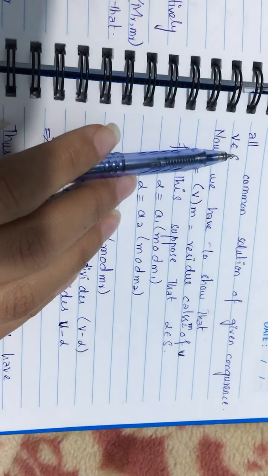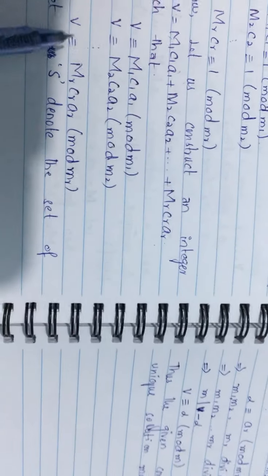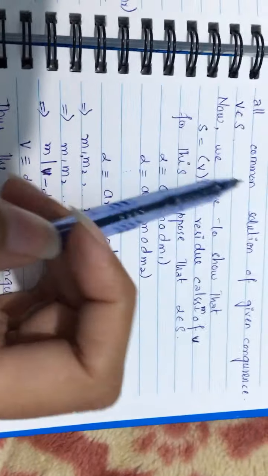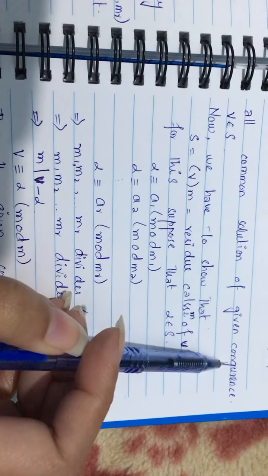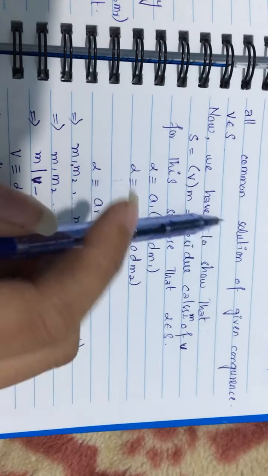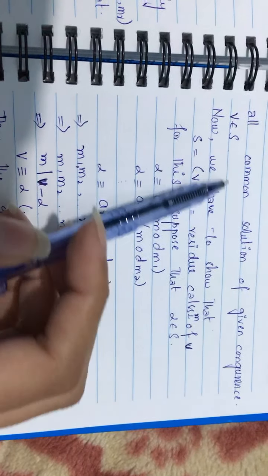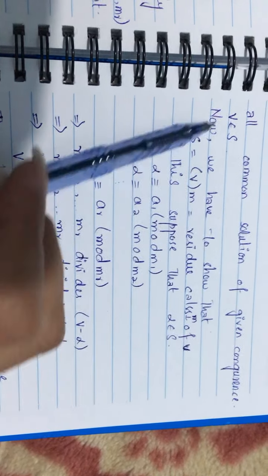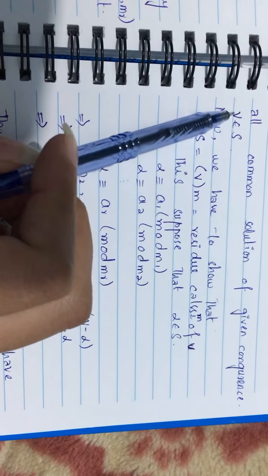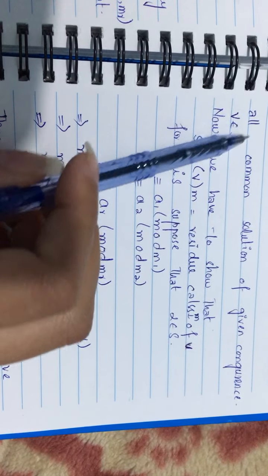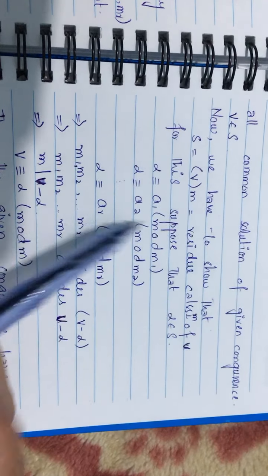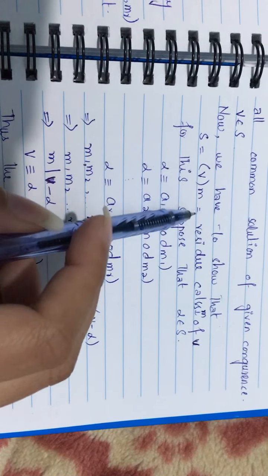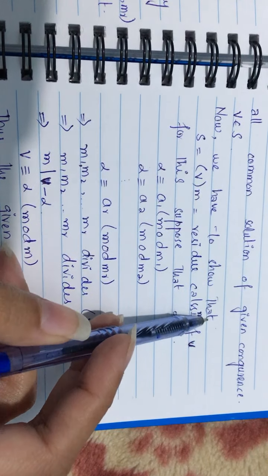Now let S denote the set of all common solutions of the given congruences. I am now finding the solution of these equations. So S is the set of common solutions of the given congruences, and v is an element that belongs to S. Now we have to check the uniqueness. We have to show that S is the residue class of v modulo M.